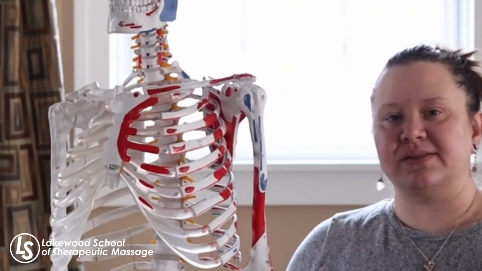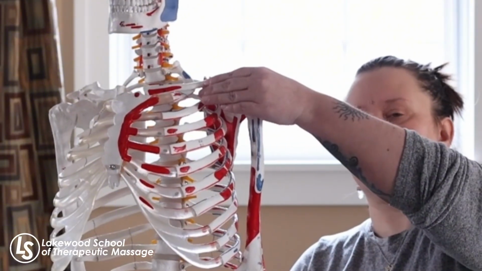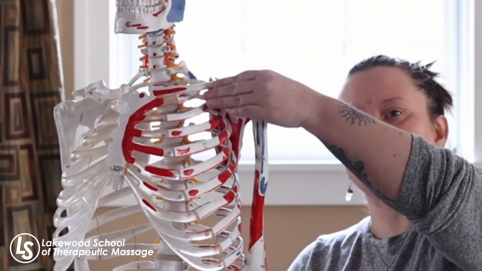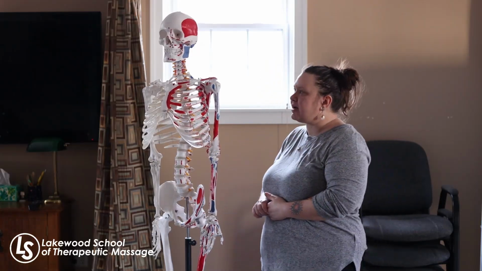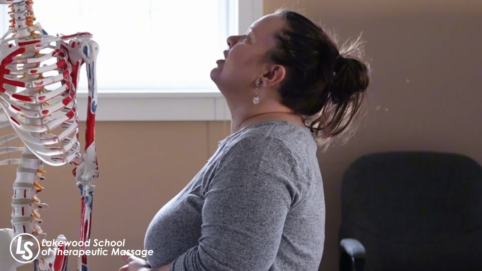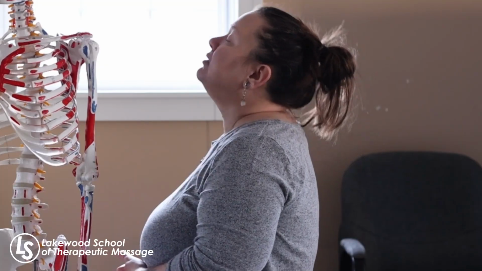If you were to make a C shape with your hand and put it on the side of your shoulder, you would be touching all of those points. The upper fibers have 4 actions. It extends the head and neck, so this is when we are taking our head and bringing it back.